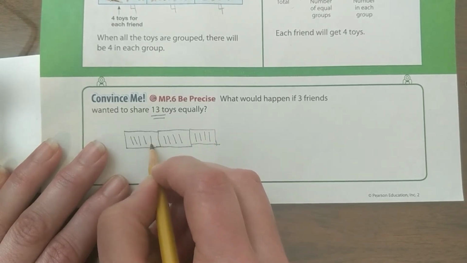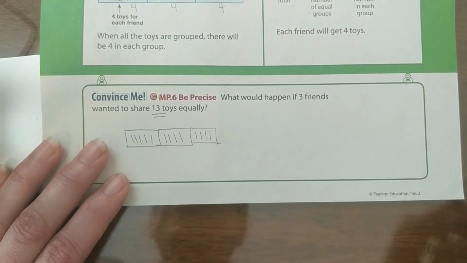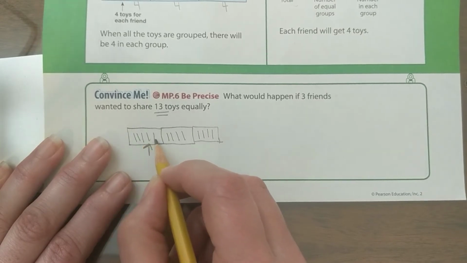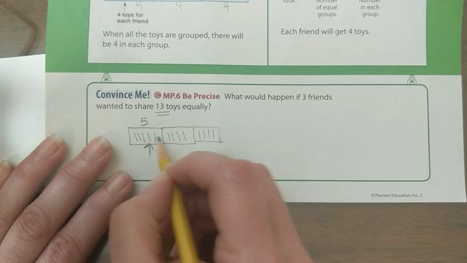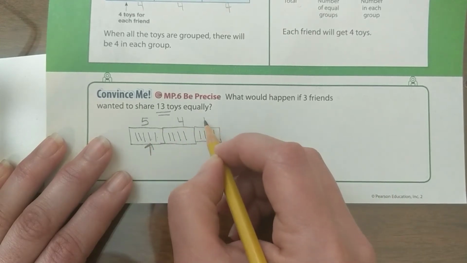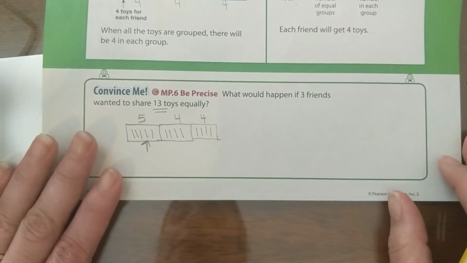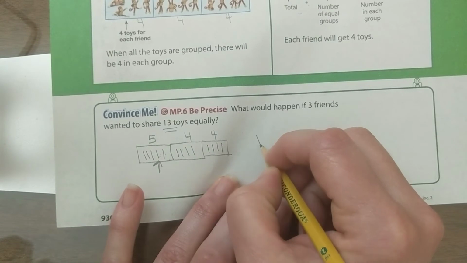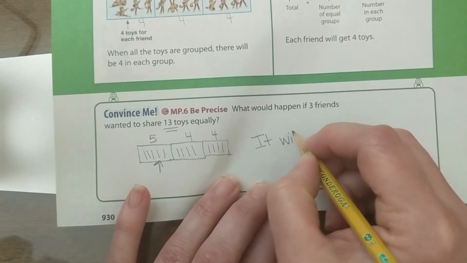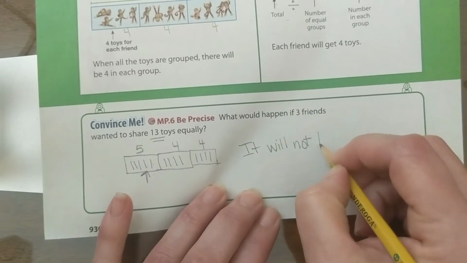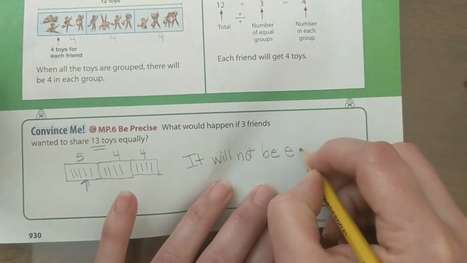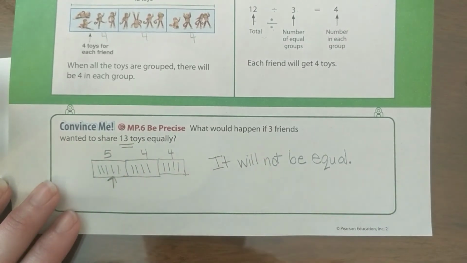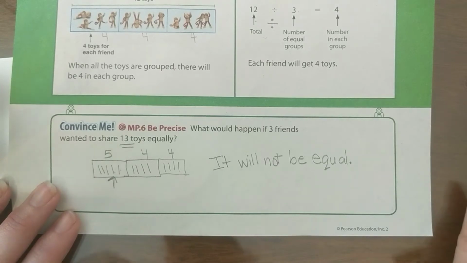Uh-oh. Is it even? It's not even because one person gets to have an extra. This one has 5, but these ones only have 4. So, is it equal? No. So, we're going to say it will not be equal. There are some numbers when you divide that it will not be equal. You're going to have an extra somewhere.